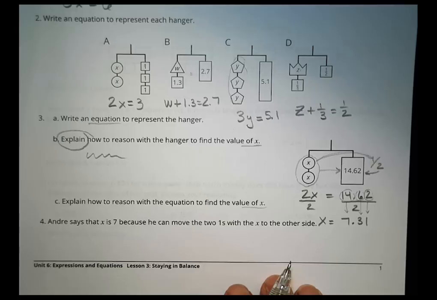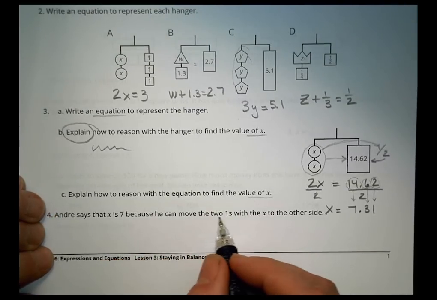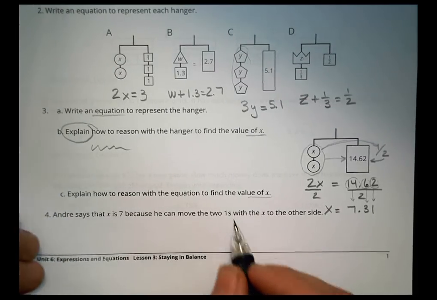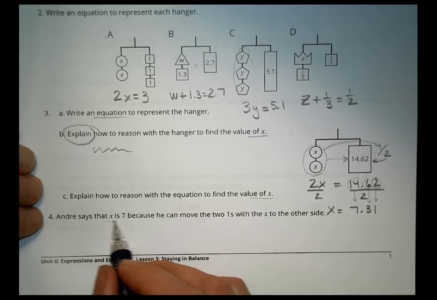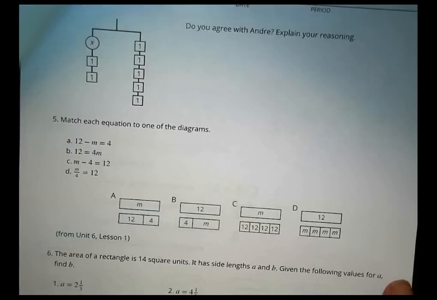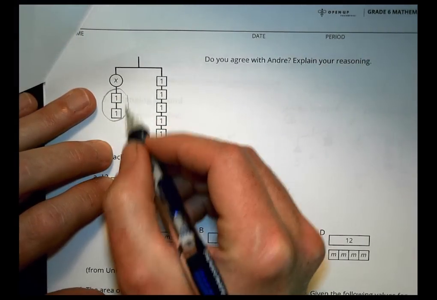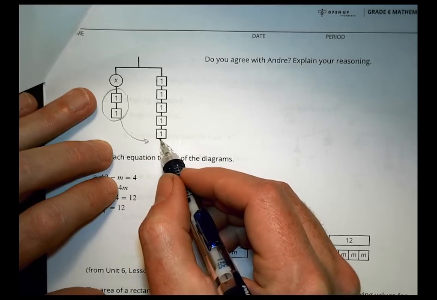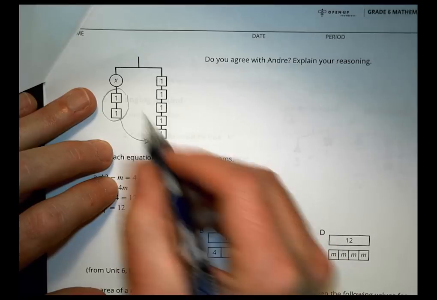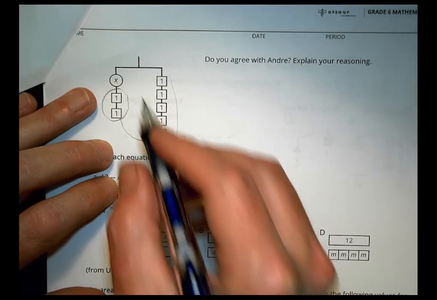Alright, number 4. It says, Andre says that x is 7 because he can move 2 1s with the x to the other side. Okay, look at the picture. So here's our picture. Andre says he can just take these two guys here and just move them over there to make x equal to 1, 2, 3, 4, 5, 6, 7. He says that is 7, and so x equals 7.